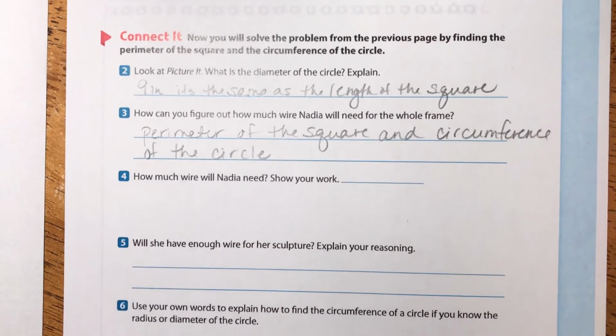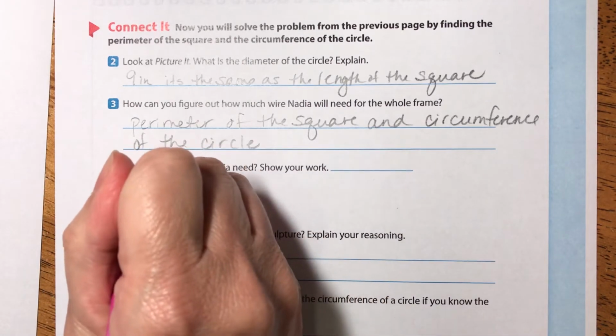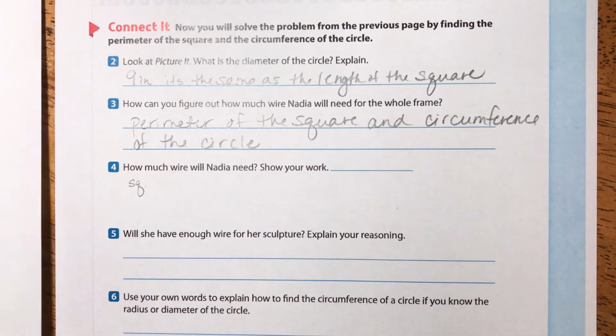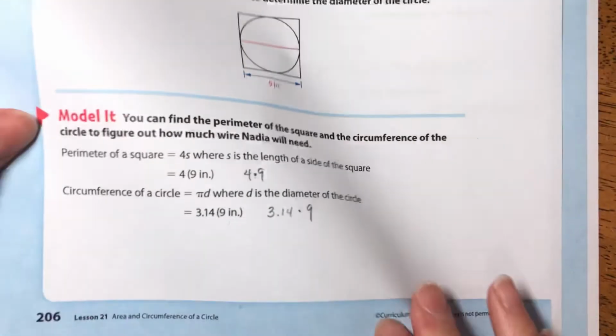Okay, let's do the square first. For the square, I'm just doing perimeter. They already set it up, we just have to solve it.